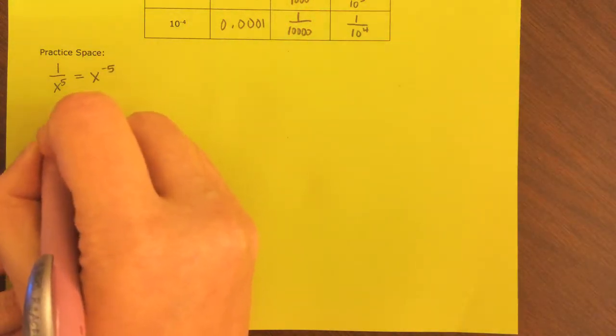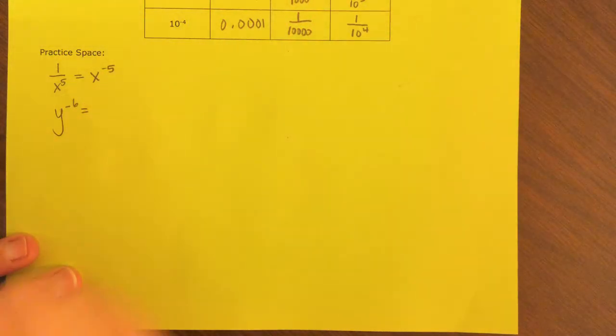So when I look at a negative exponent, anytime I look at a negative exponent, it means it can't stay where it is.